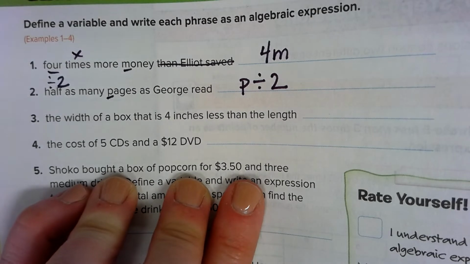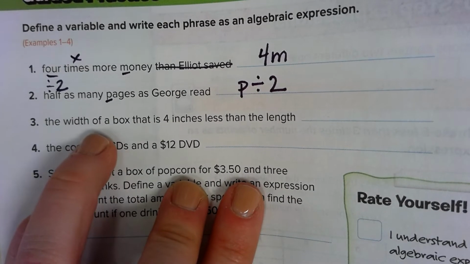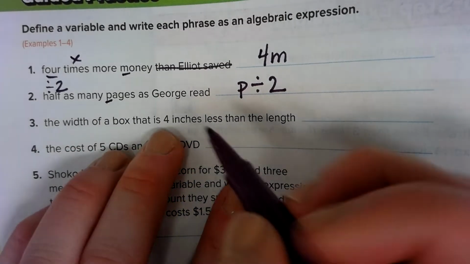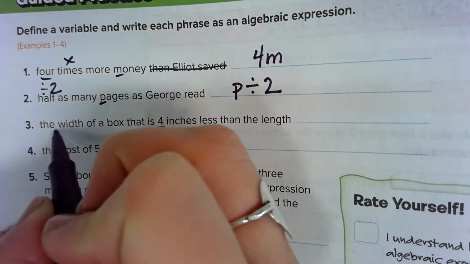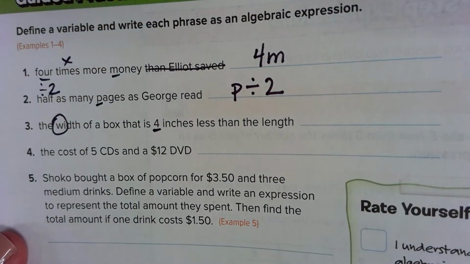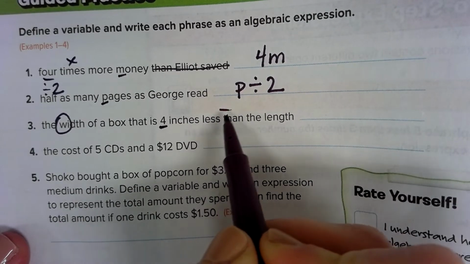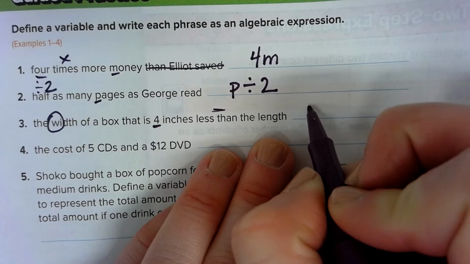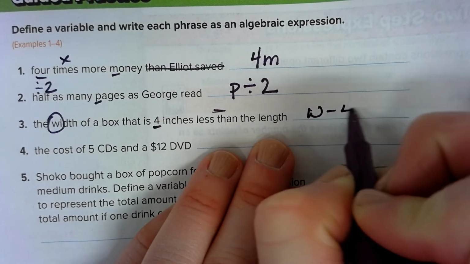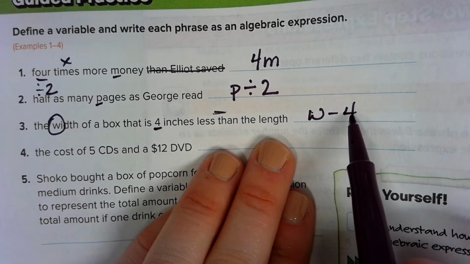Next one, number 3, the width of a box that is 4 inches less than the length. Width of a box that is 4 inches less than the length. So I'm actually going to use W for width as my variable, and less than is subtract. So I'm going to do W minus 4. Okay, so the width is 4 inches less than the length.